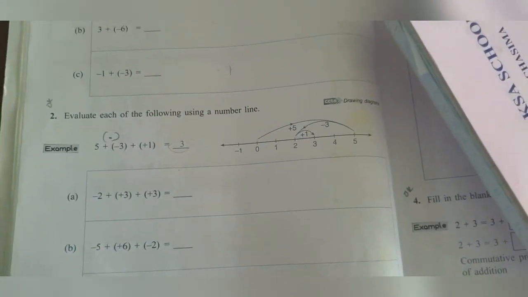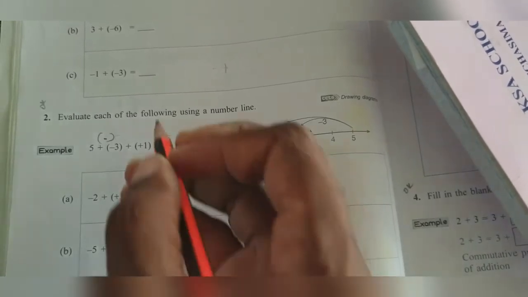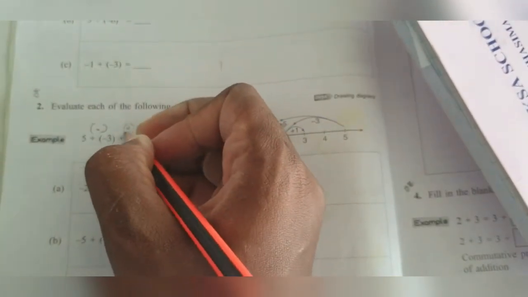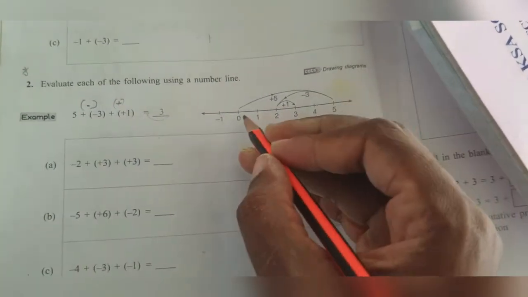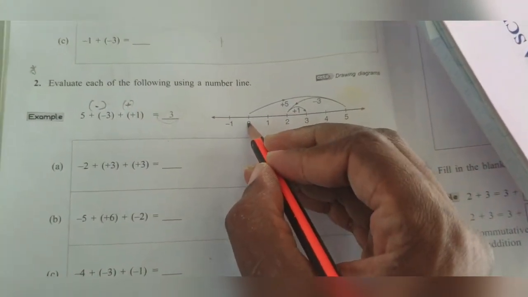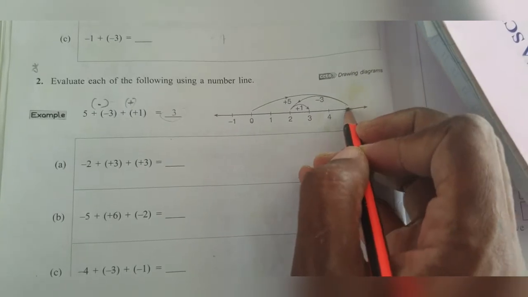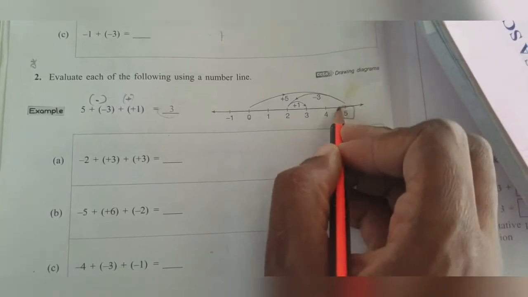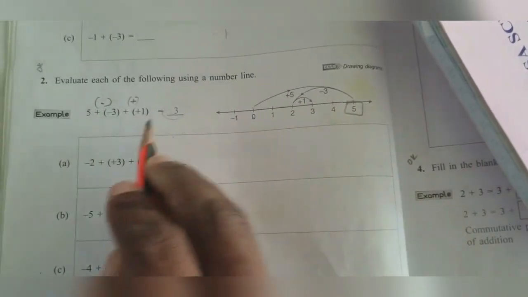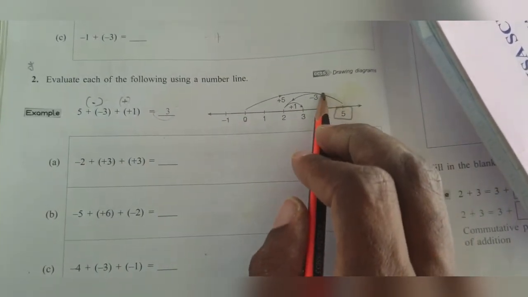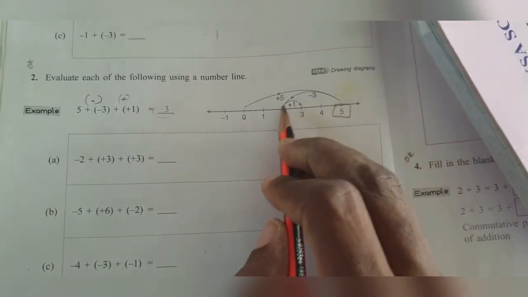Then positive times positive, we have positive. Okay, very good. So on your number line, we have 0. From 0, we go up to number 5. When we are at number 5, minus, you go back. Minus 3. 1, 2, 3.